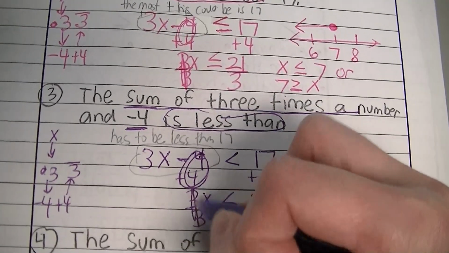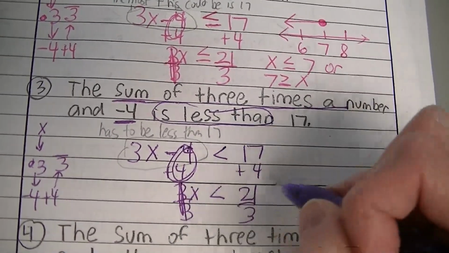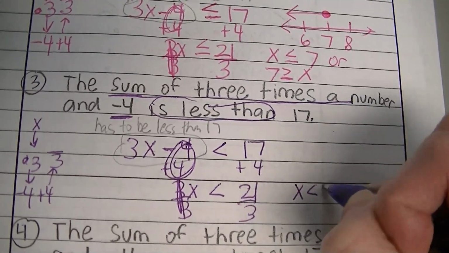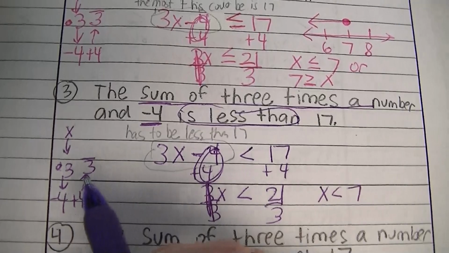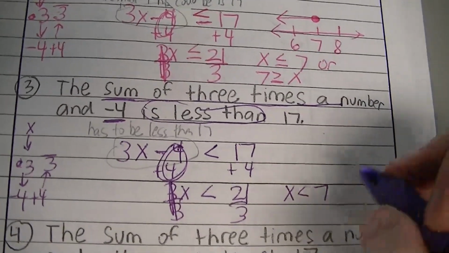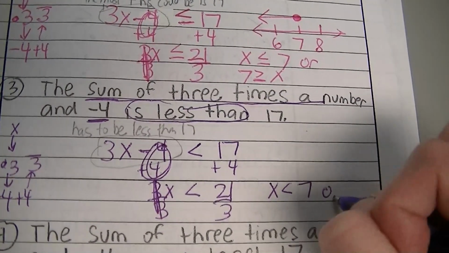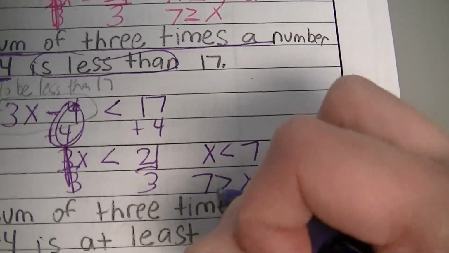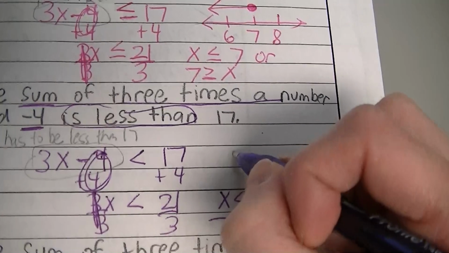3 divided by 3 is 1. So x is less than, 21 divided by 3 is 7. So x is less than 7. Notice we did not reverse the sign because we did not multiply or divide by a negative. So that's one way we can write it, or we can write the 7 first, the x second. Since x is smaller than 7, 7 would be bigger than x.